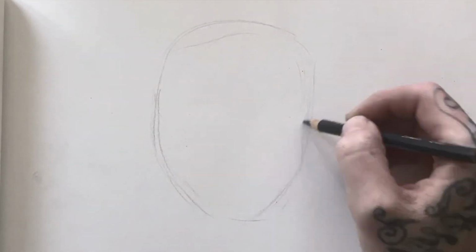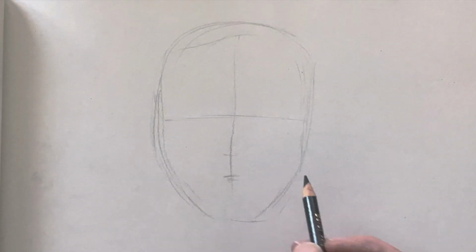Basically, you draw an oval that's narrower at the bottom and wider at the top, and then halfway down that oval you draw a line for where the eyes go. You draw a line straight down the middle so that everything is drawn evenly. From the line that you drew for your eyes, you cut this space in half, and that's the line for your nose. Then from that line to the chin, cut it in half again, that's the line for your mouth. The width between the eyes is the same width as a single eyeball.